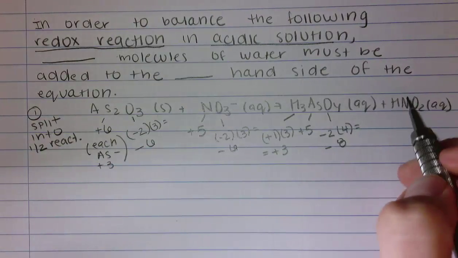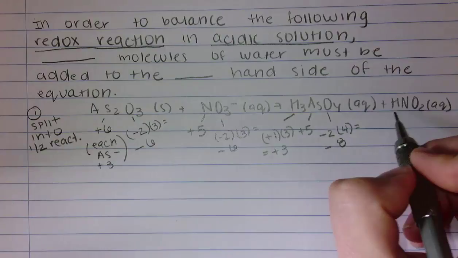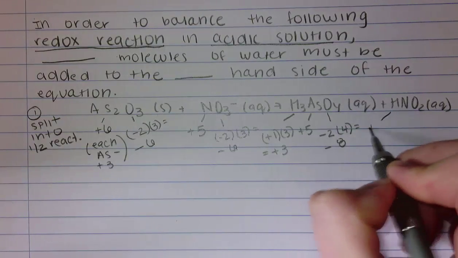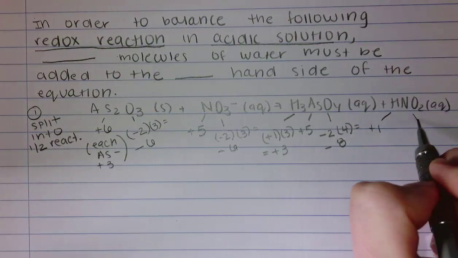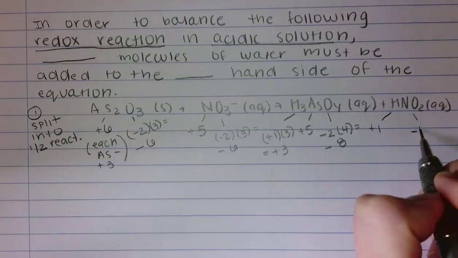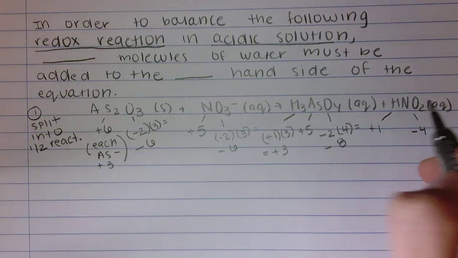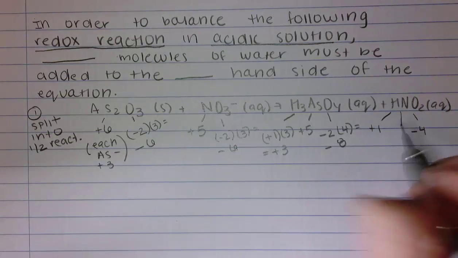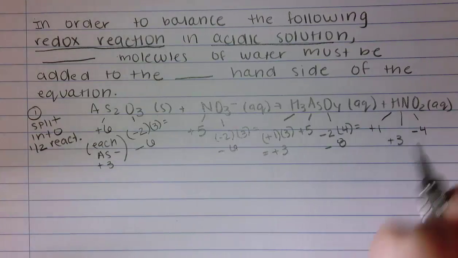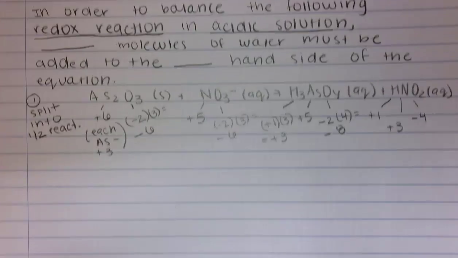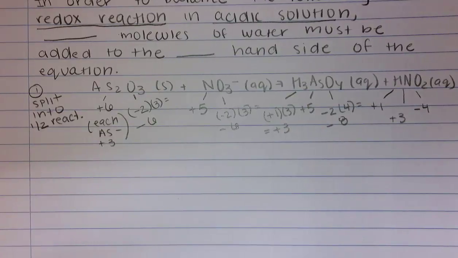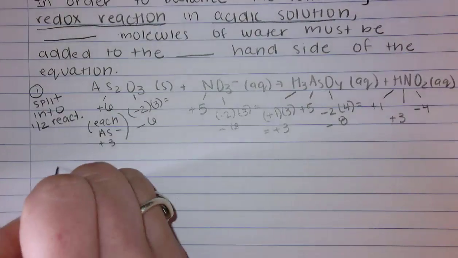And last but not least, we are going to do the same thing here. We have a +1 from hydrogen. We have a -4 overall from our oxygens. So nitrogen now has a +3 oxidation number. Now that we did that, we can divide it into half reactions.